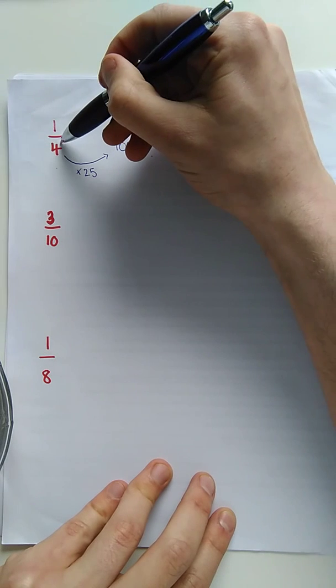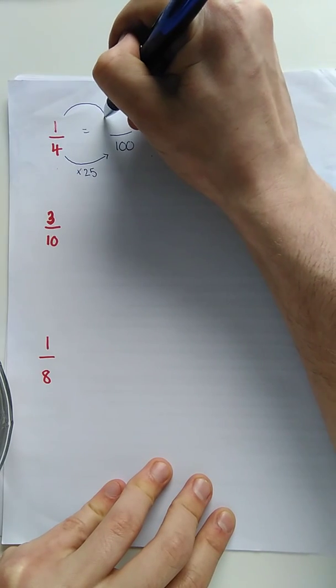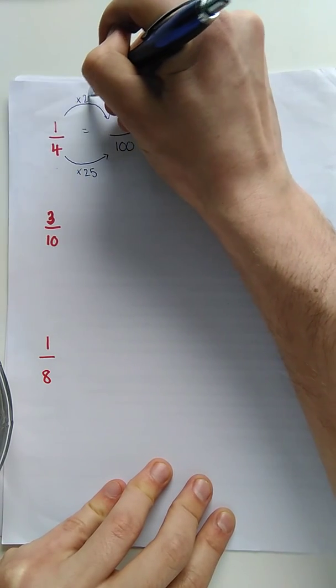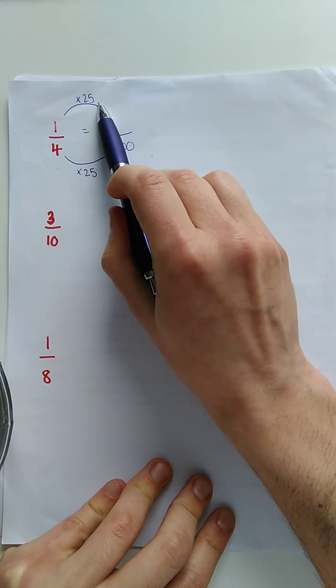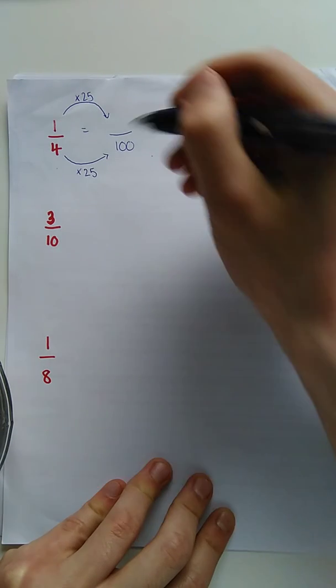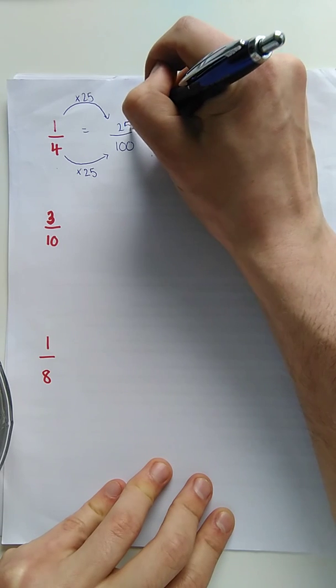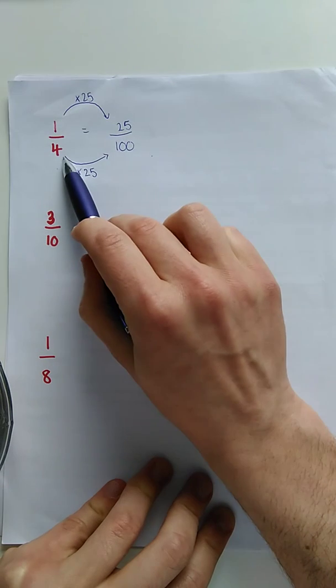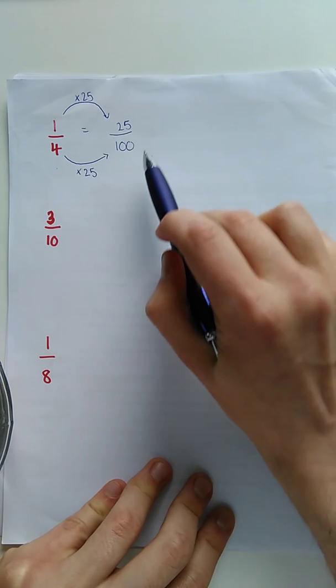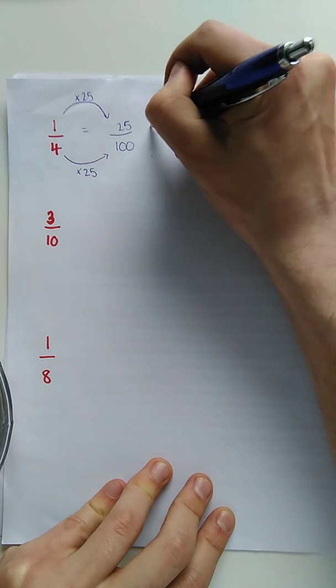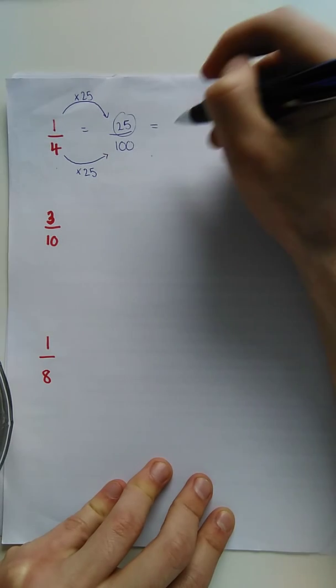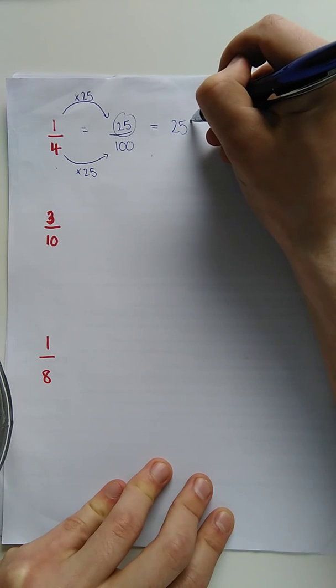Whatever I do to the denominator, I must do to the numerator. So I get 1 multiplied by 25, which gives me 25. So 1/4, 1 over 4, is equivalent to 25 over 100. And then I can write that as 25%.